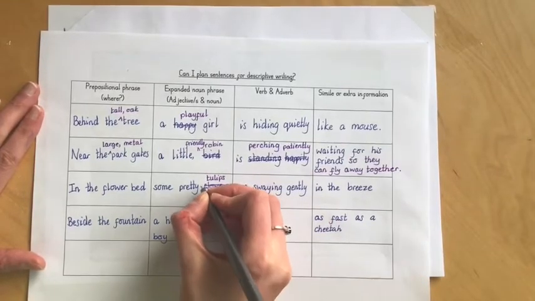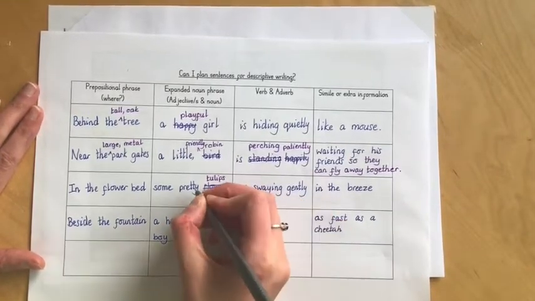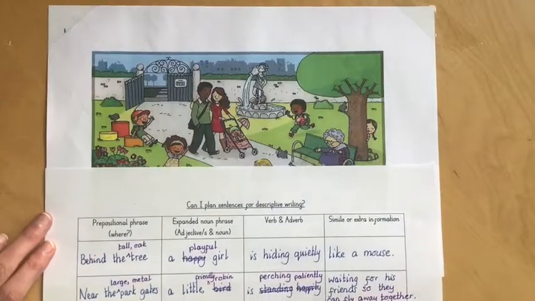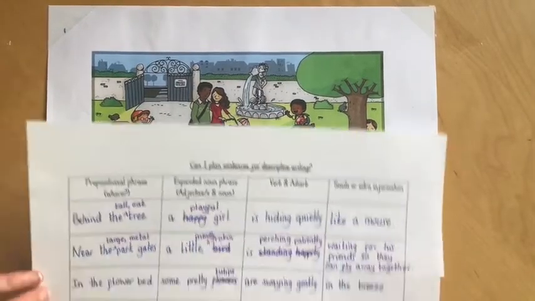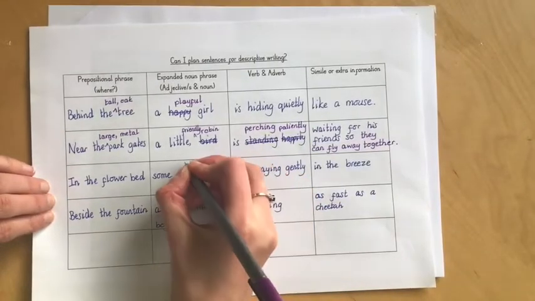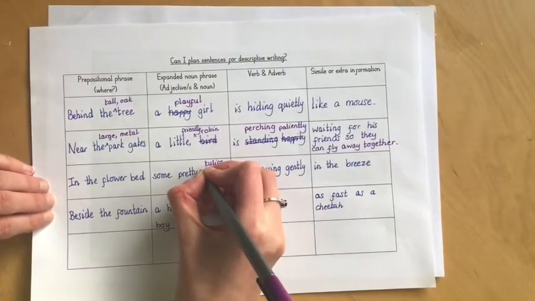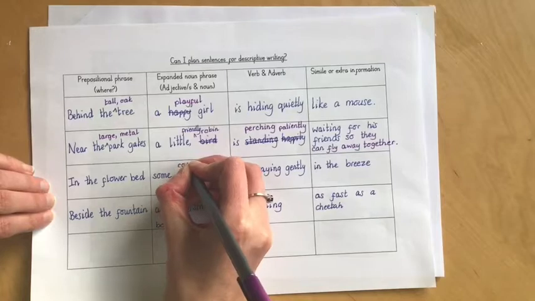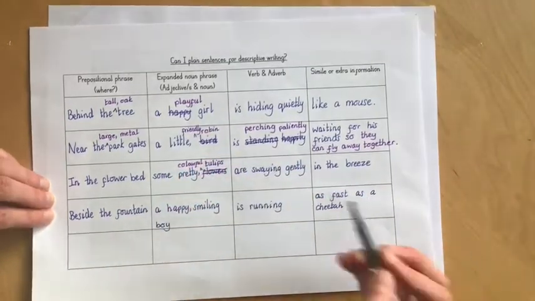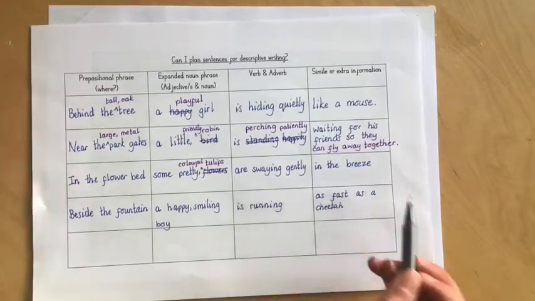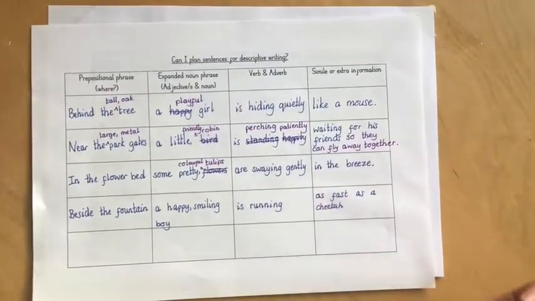I've added in that little detail to improve my sentence. I'm also going to add another adjective. I'm going to say they're pretty, colourful tulips. Look, there's lots of different colour, pink and even some orange ones. They are very colourful, pretty, colourful tulips are swaying gently in the breeze. Now I'm happy with that and I don't want to change it.